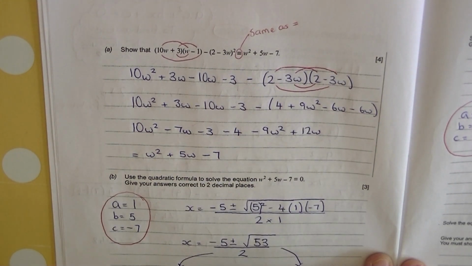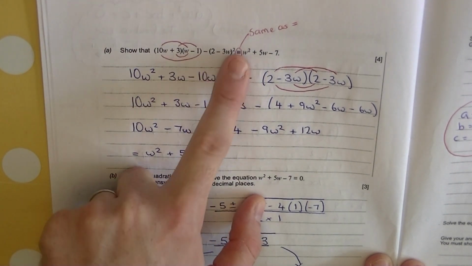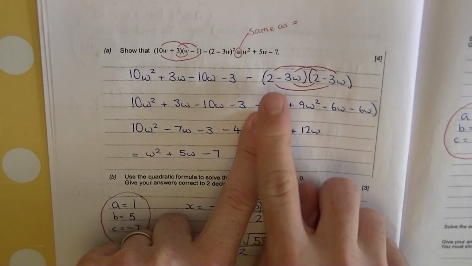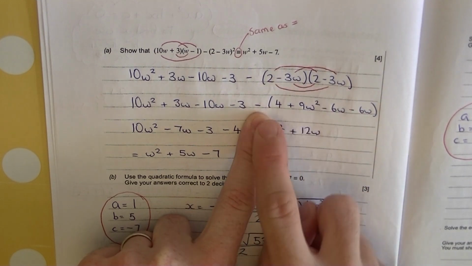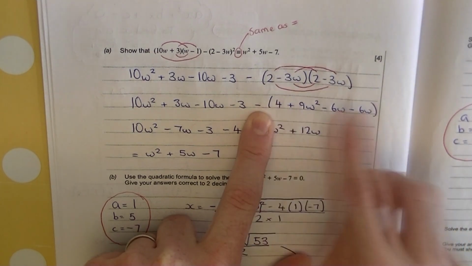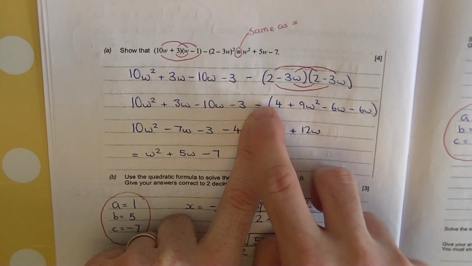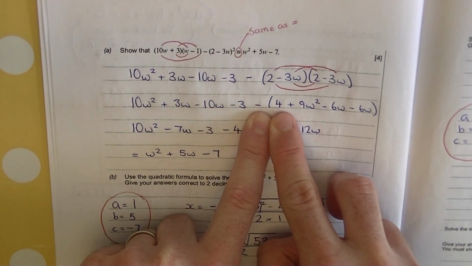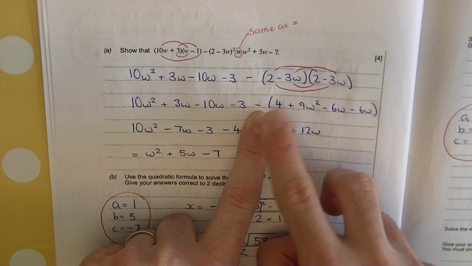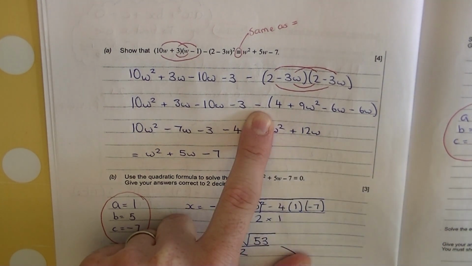One thing I would say about this, note this, because it's minus this bracket squared, when I've expanded these double brackets here, I've left that minus and put everything in brackets. It's because that minus is not just attaching itself to the first thing. Once we've expanded the brackets, that minus has to attach itself to everything.